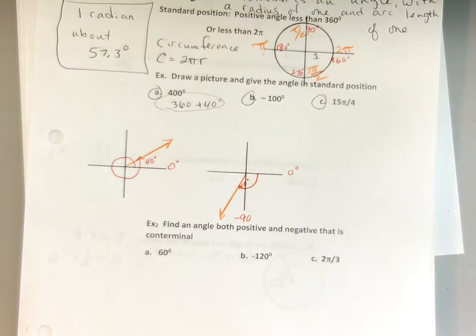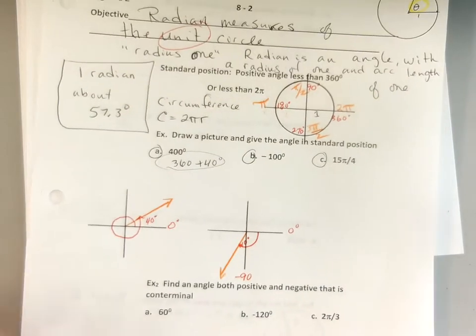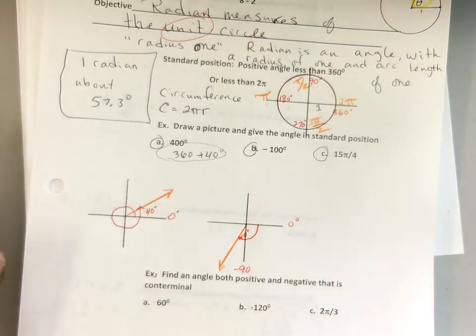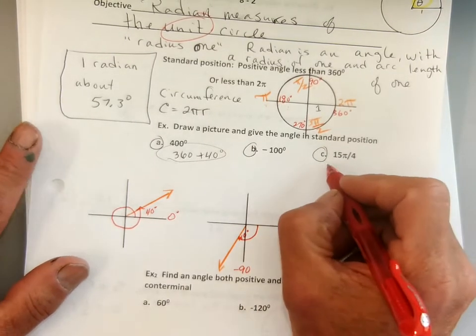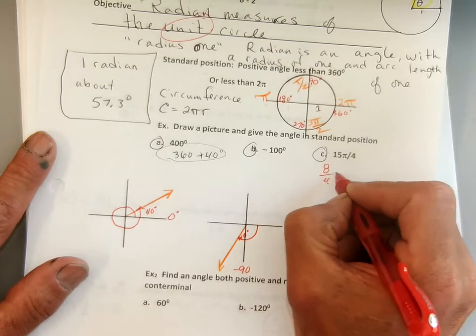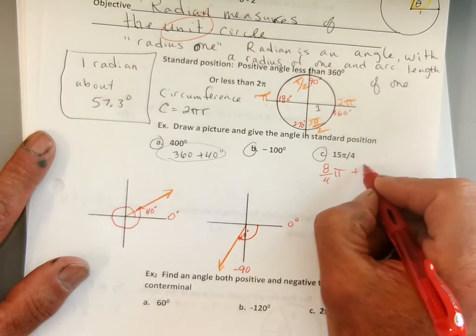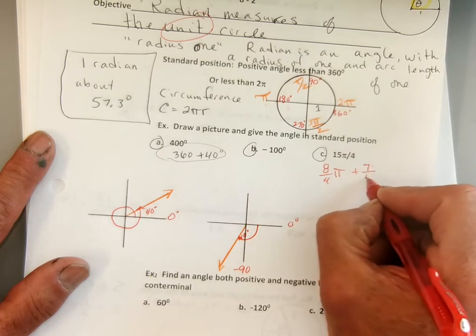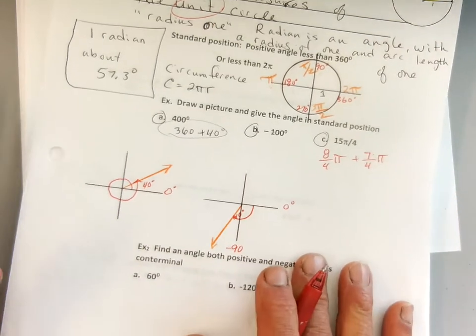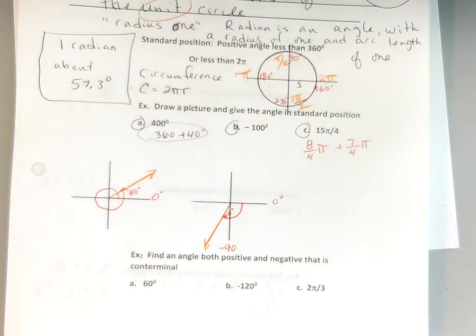Now 15 pi fourths. Well, let's see. 8 fourths plus 7 fourths makes 15 fourths. And you probably don't have a clue why I wrote that, but I'm going to explain it.